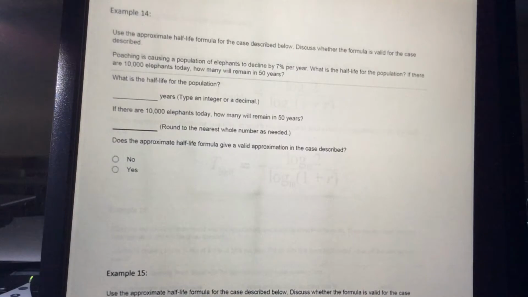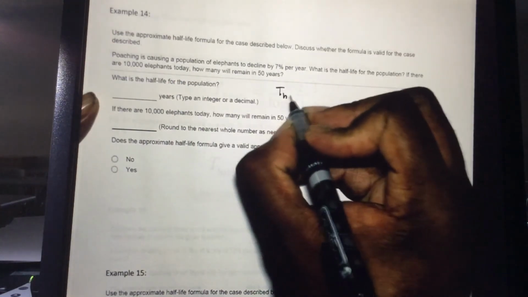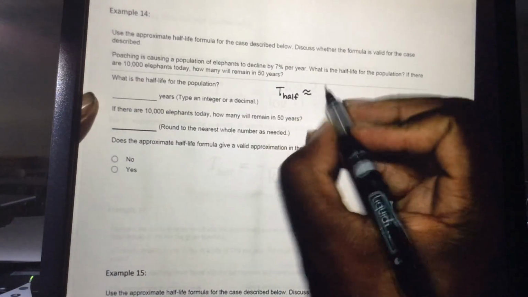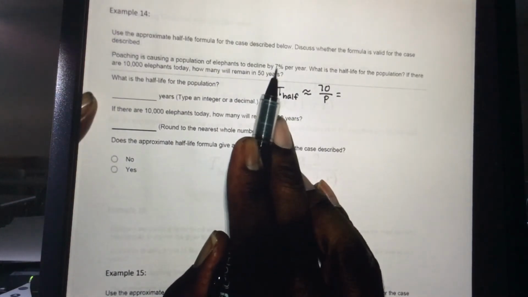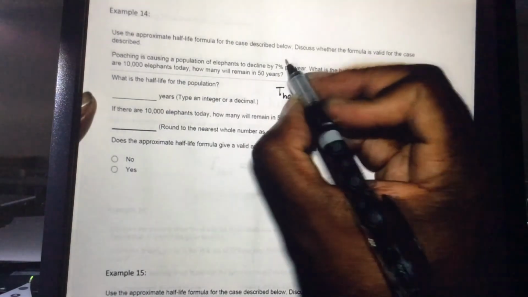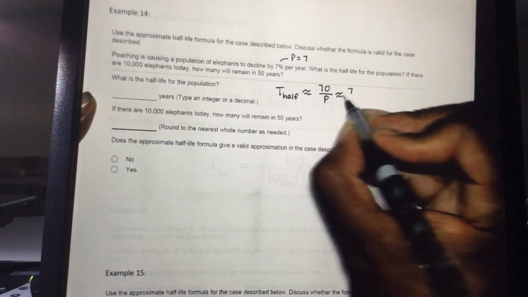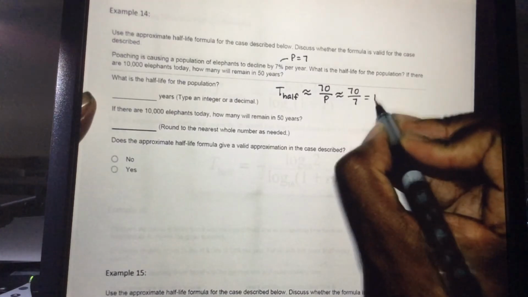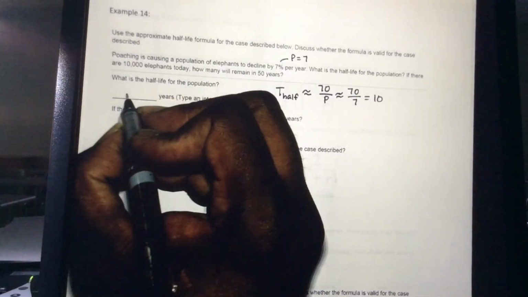So here we're going to find the half-life of the population. So here we're going to be using T sub half, that's approximately equal to 70 divided by P. Your P is going to be that percent, not as a decimal, just the number in front of the percent sign. In this case, it's going to be 7. So when we do 70 divided by 7, that's going to give us 10. So the half-life of the population will be approximately 10 years.